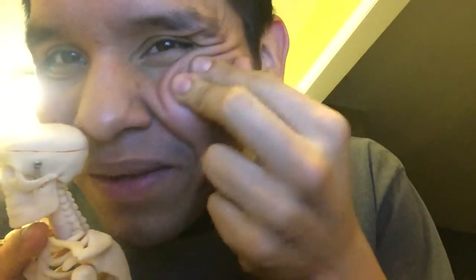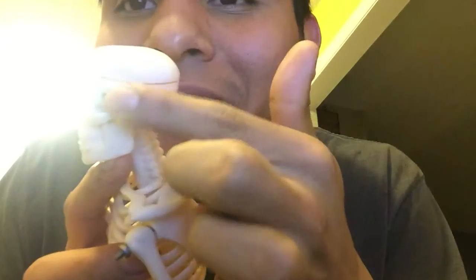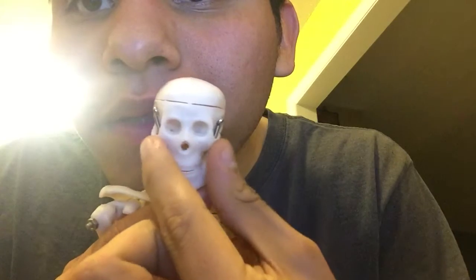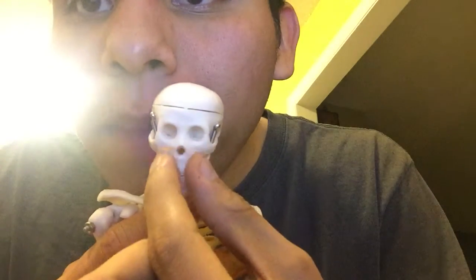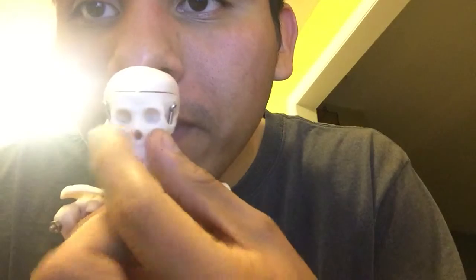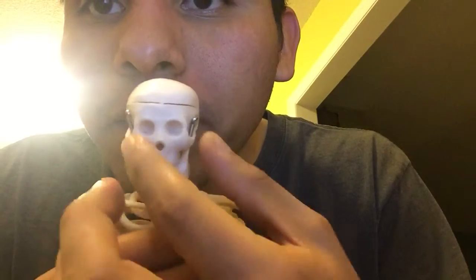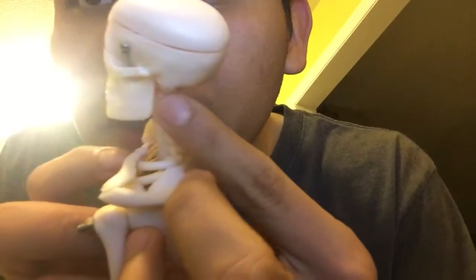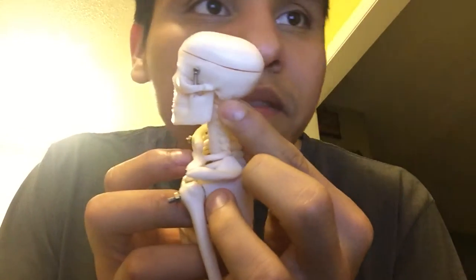I don't have a big one, so I can't show it well. But it's right here, zygomatic and zygomatic arch. See, right here, this is the maxilla. The maxilla is right there. This is the mandible. We got the zygomatic arch, like I said, right there. Then we got the mastoid process, which is right there.